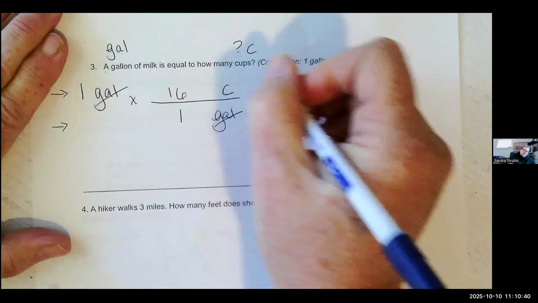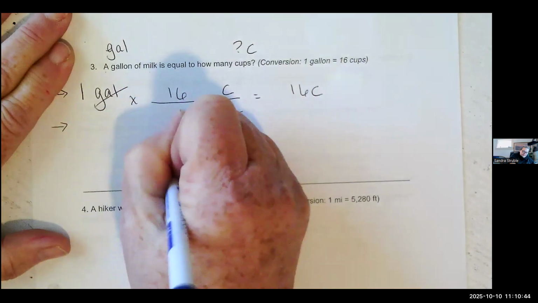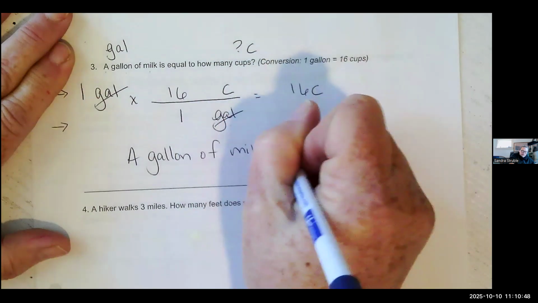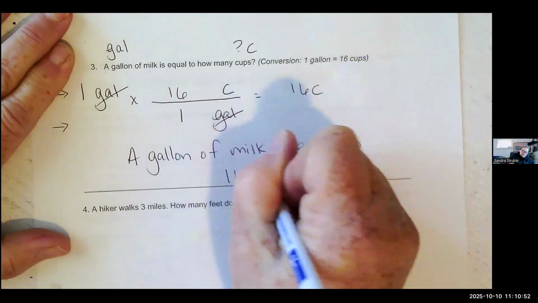So a gallon of milk is equal to how many cups? A gallon of milk is equal to 16 cups.